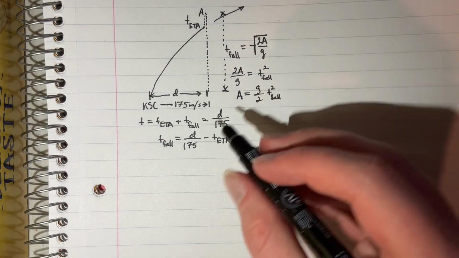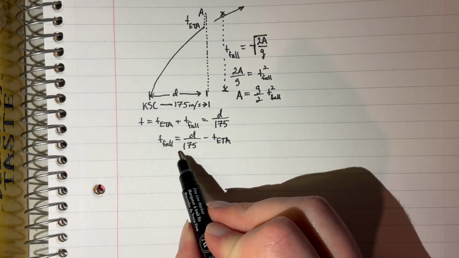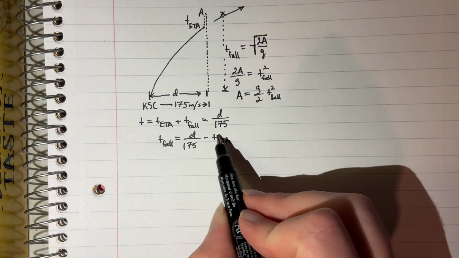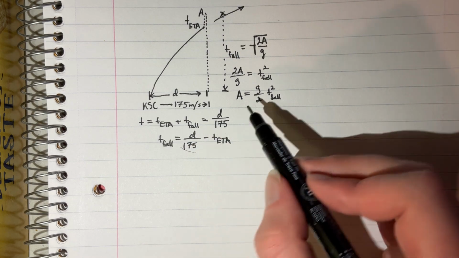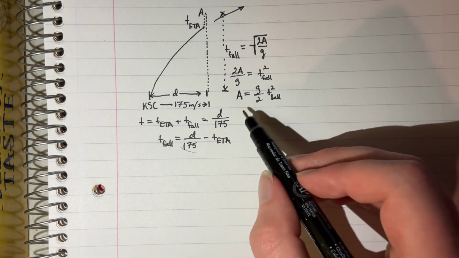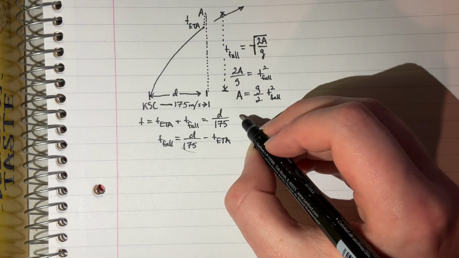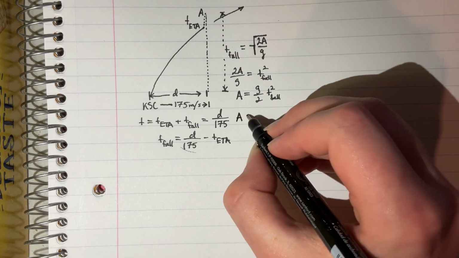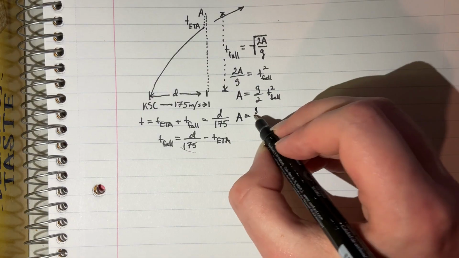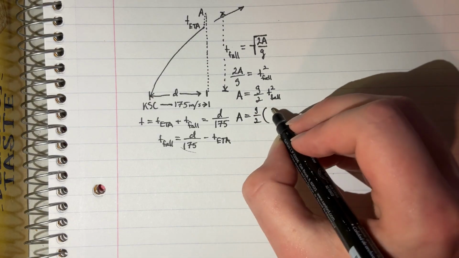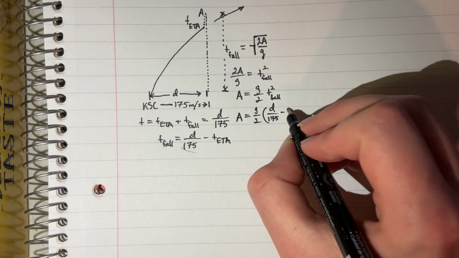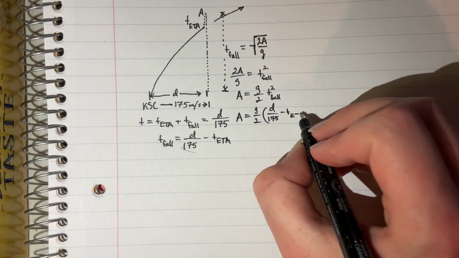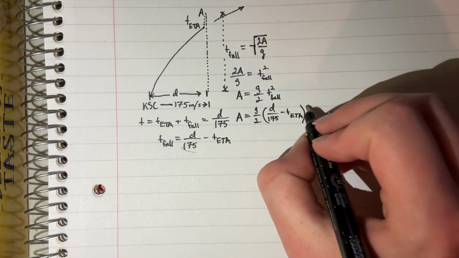And we know what the time to fall is that we need. So if we substitute this expression in, then we'll find the apoapsis we need. So the apoapsis is the time we need squared.